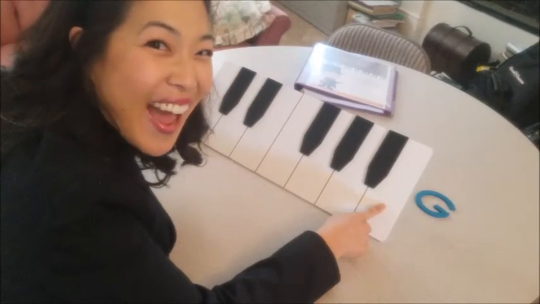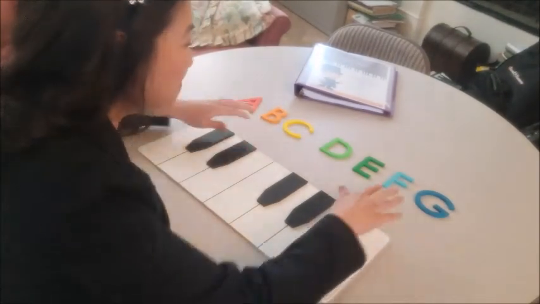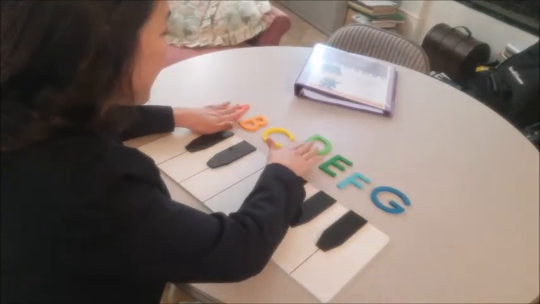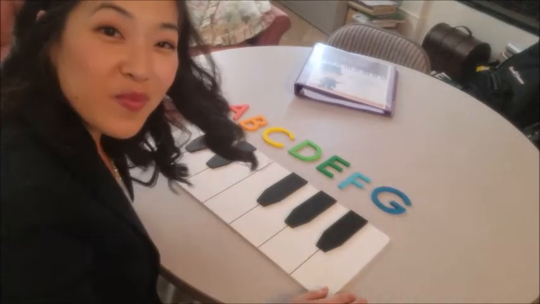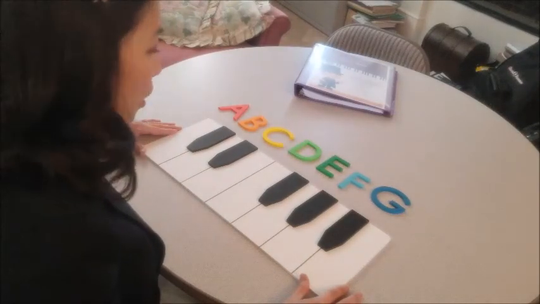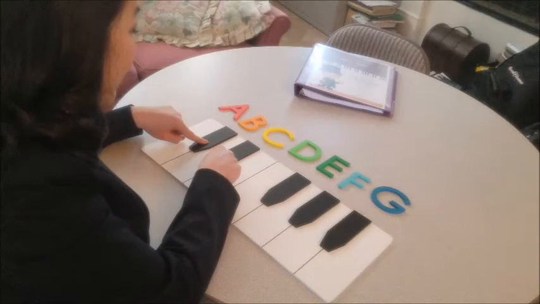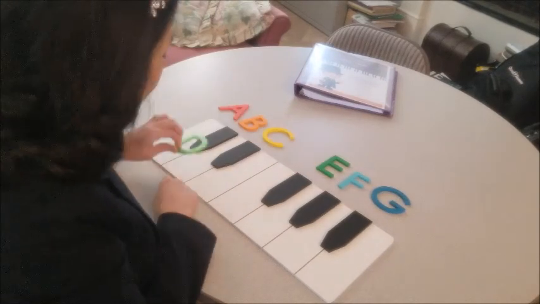And look what I have. I have all the letters of the music alphabet. So we have A, B, C, D, E, F, and G. Can you help me put them onto the keyboard? Okay, let's see. Remember the first one we learned was between the two black keys we had D. So let's get D.